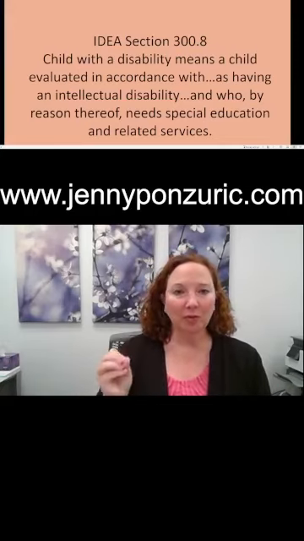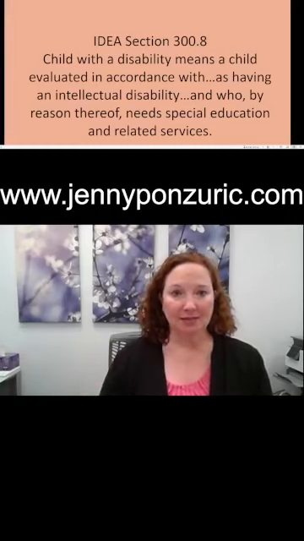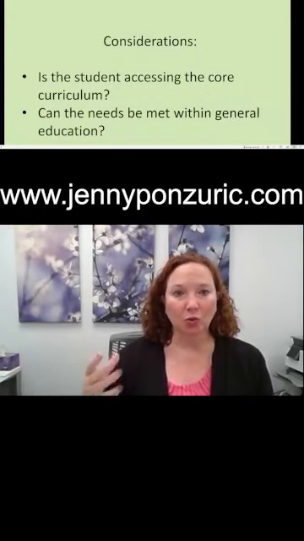So it's important that we really look at that word, that they need special education or they require special education to be able to access that core curriculum. That's some other key language here: how is the student accessing that core curriculum and can the student's needs be met within general education? These can be some additional questions to add in to our conversations when we're discussing eligibility for special education.